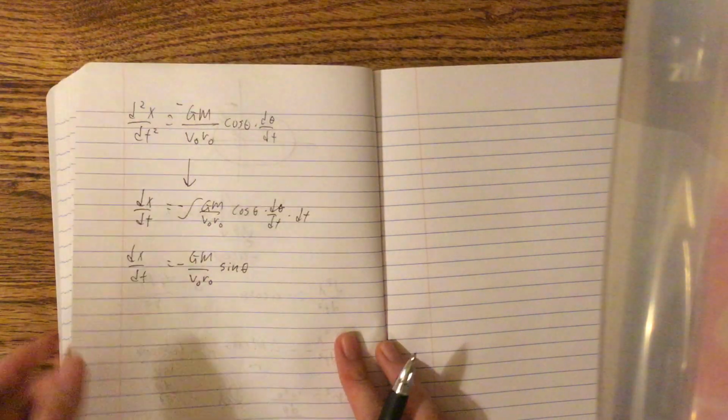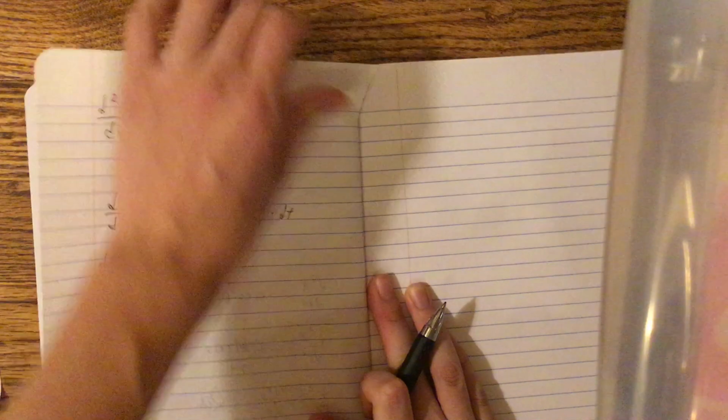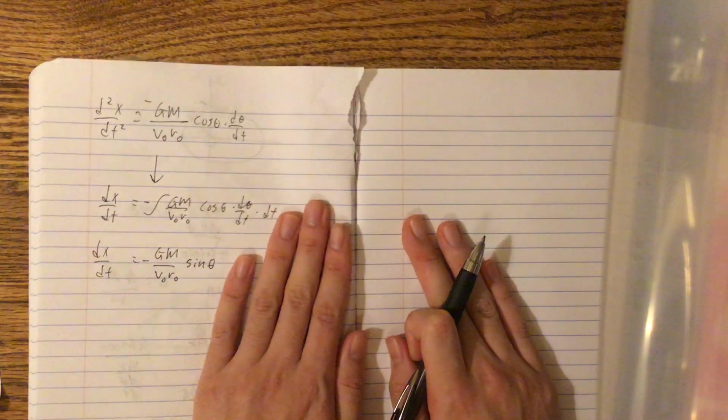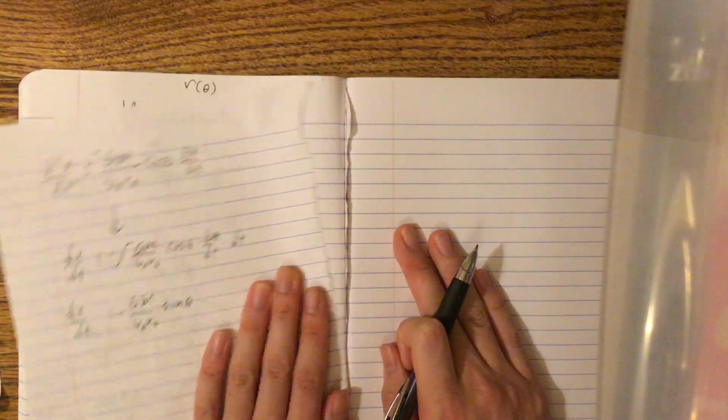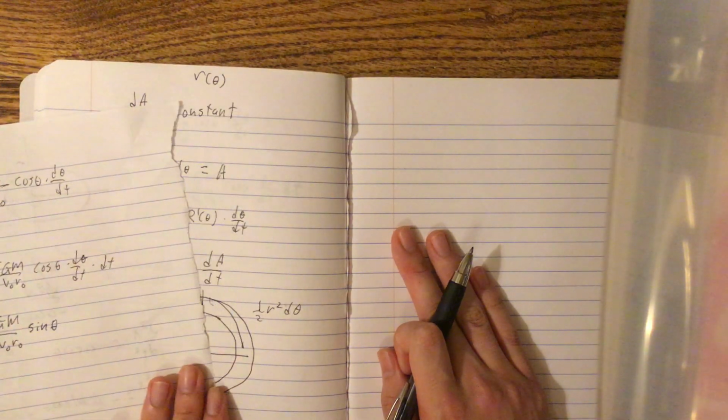And yeah, what I'm doing is seemingly random, but I need to prove many things first before I actually can prove that all planets move in an elliptical motion. All right.